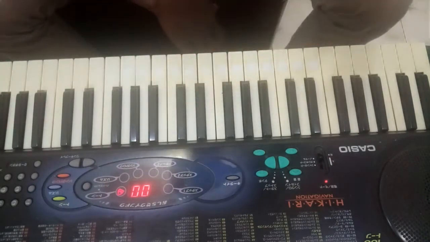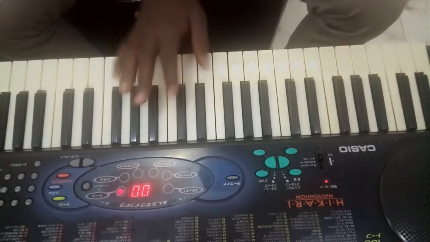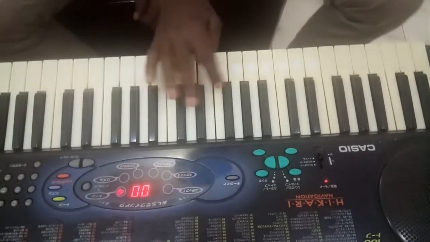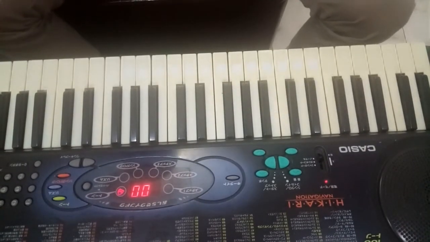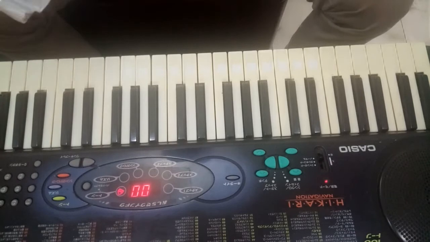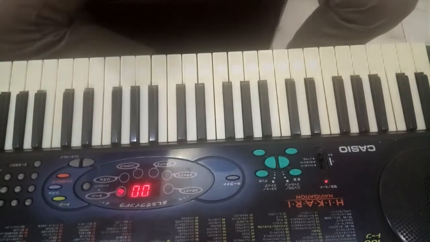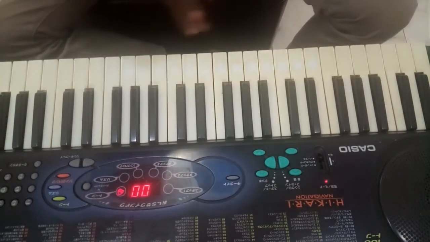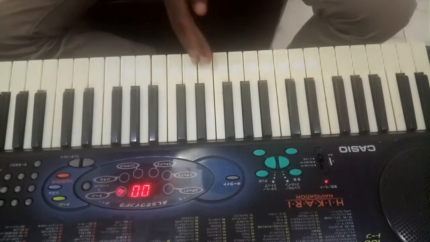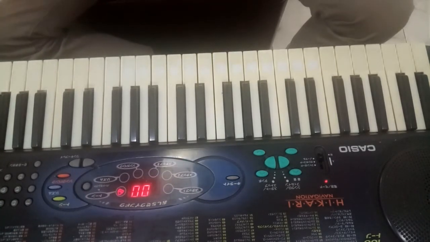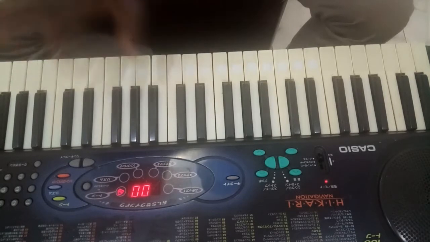So today I want to teach you the key of C major. This is your key C. I want to teach you the scale and how to run it. So let's work on the C major scale. Anything I'm going to be showing you today is going to be on C major. Just C major. Don't get confused, please. I'm teaching you the C major scales.